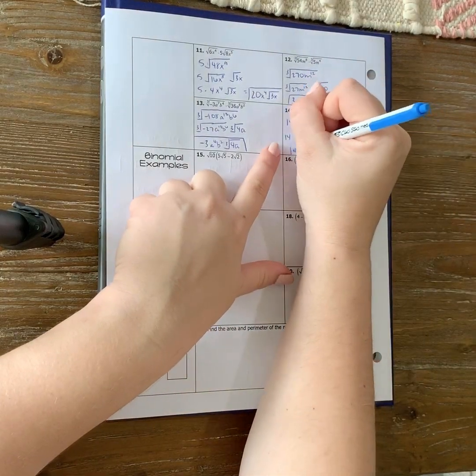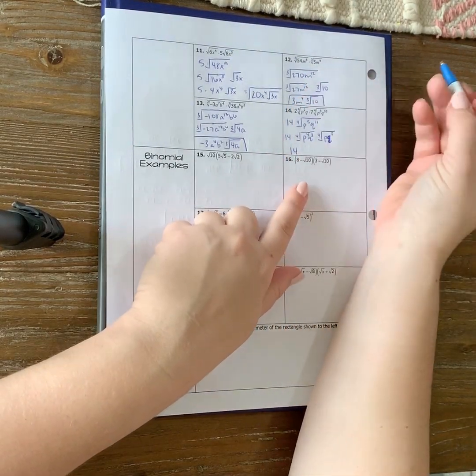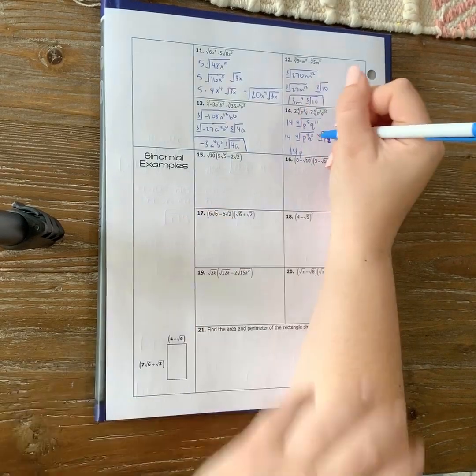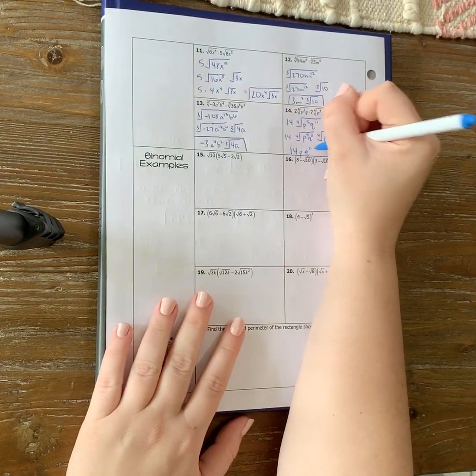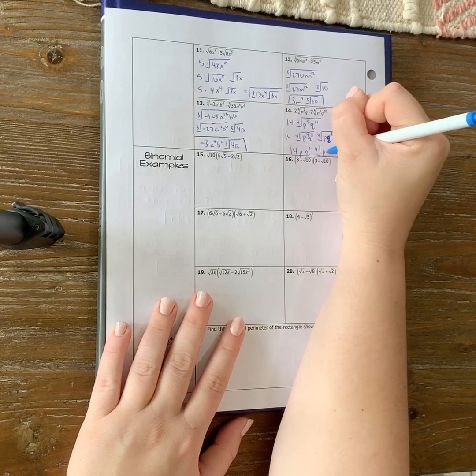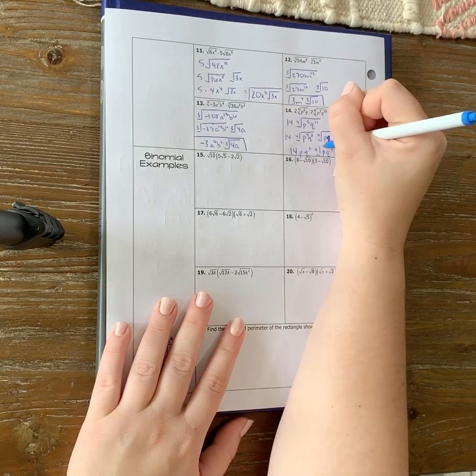That 14, we just keep pulling down. Fourth root of P to the 4th is P. Fourth root of Q to the 8th is Q squared. And then we bring down the fourth root of PQ cubed.